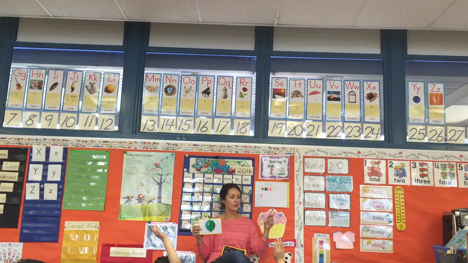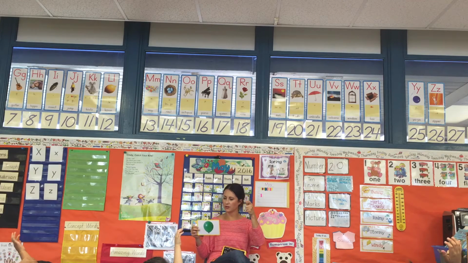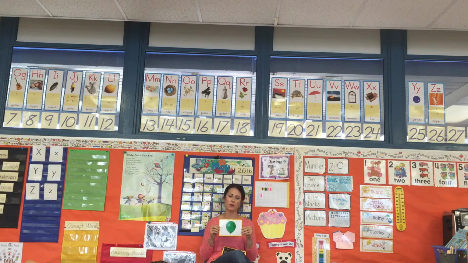All right. So if I have a balloon in my hand and the wind blows, it's going to blow the balloon right out of my hand if I'm not holding on to it tight. All right? So that's all you're going to do. You're just going to think, how can the wind blow this? Okay? All right, let's do one more as a class.